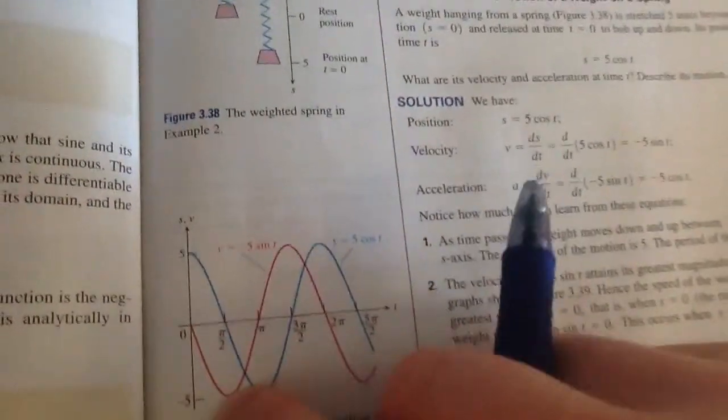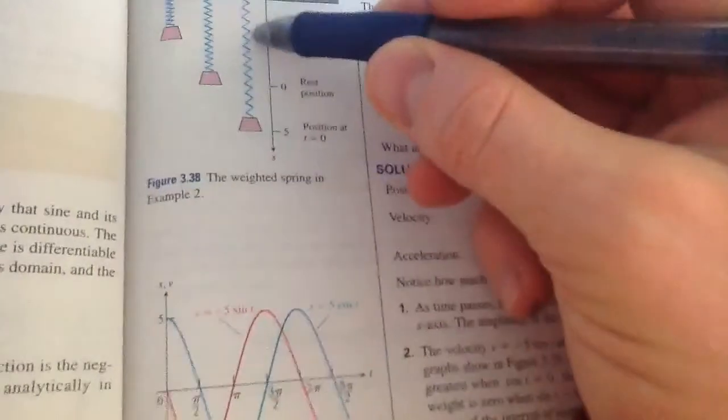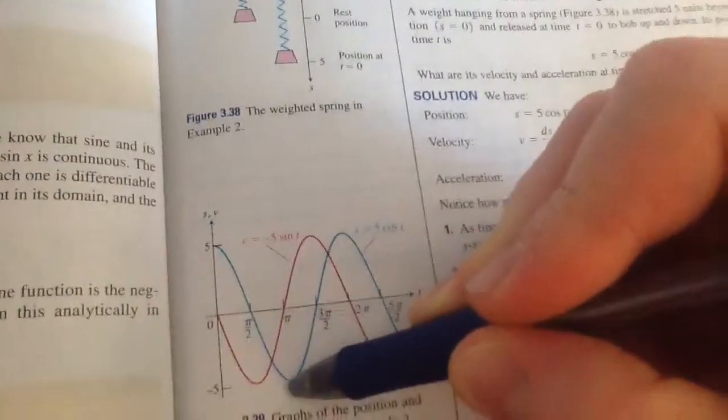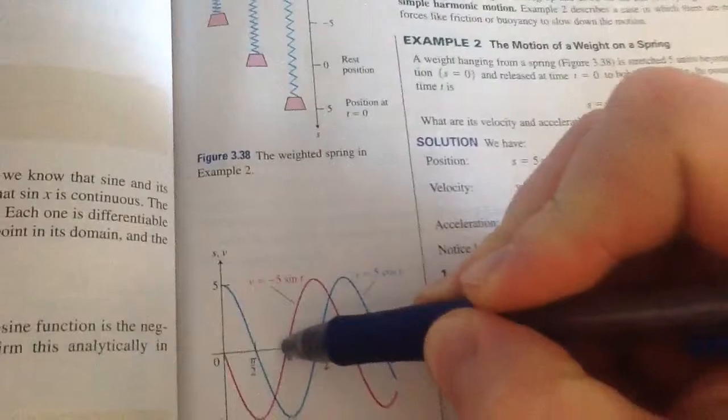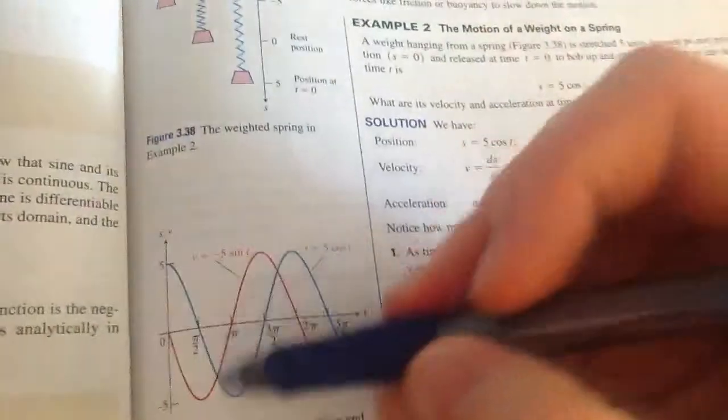Remember, the pink is velocity. When it hits the top, position is -5 and the velocity is 0. Then gravity pulls it back down, and the velocity becomes positive because it's falling down now. You can see those in the graphs.